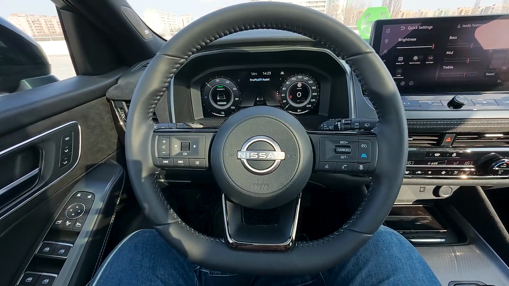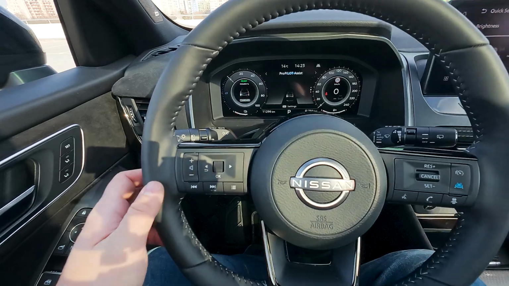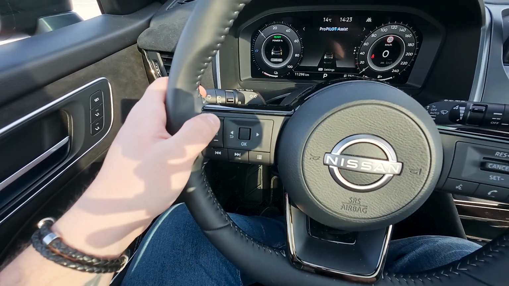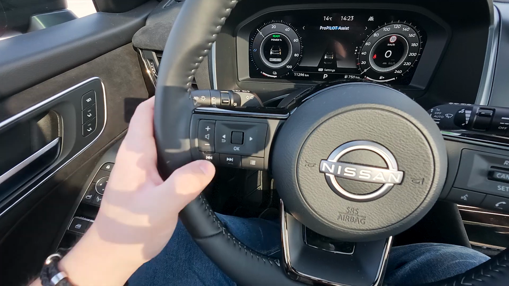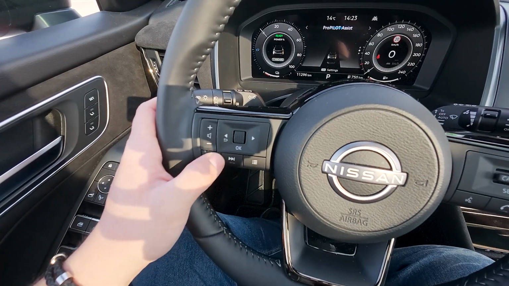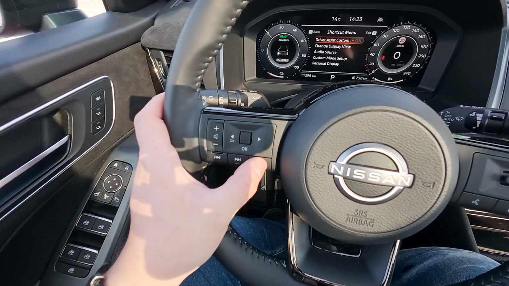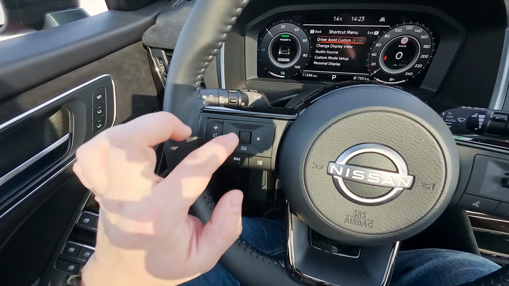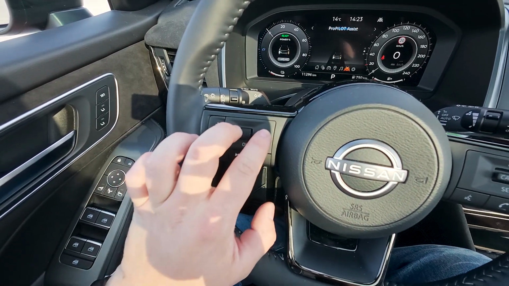In the beginning, take a look at the left side of the steering wheel. Right here we've got the panel thanks to which we can change radio volume, radio station, and we can go to shortcut menu on instrument cluster. Thanks to this panel, we can navigate through instrument cluster.